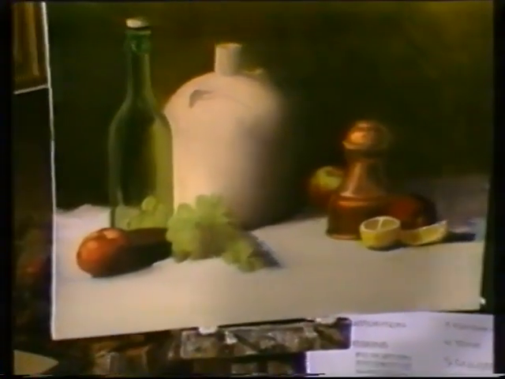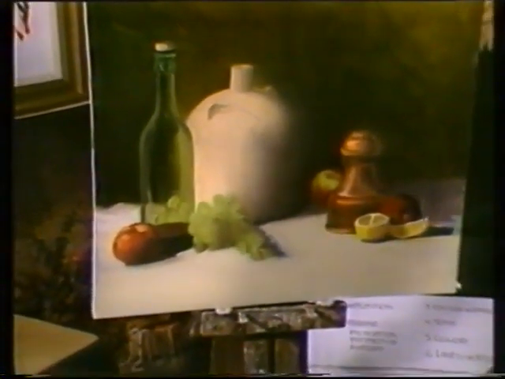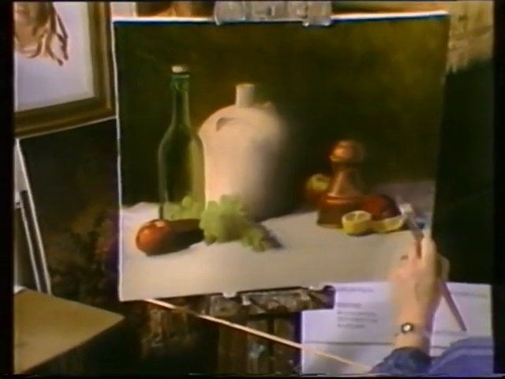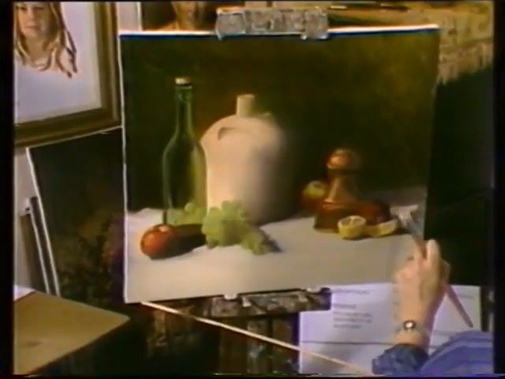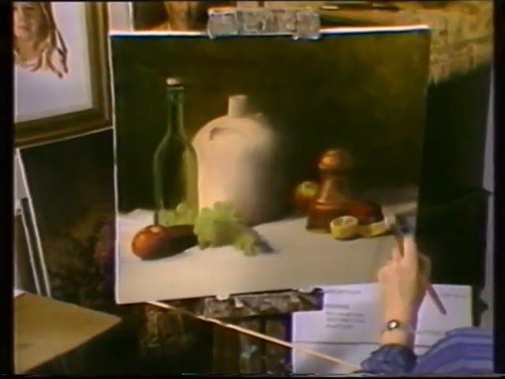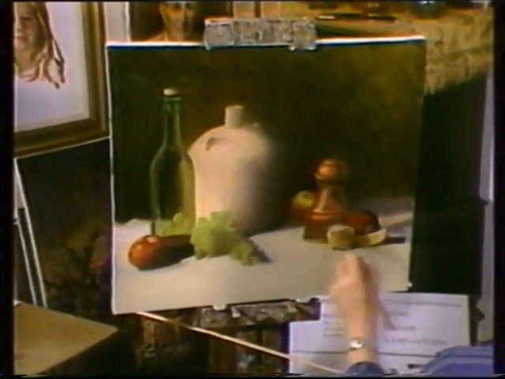Why? Because that's the very nature of nature. You want your pictures to look natural, you will have to abide by nature's law. I do this because I want to follow through.